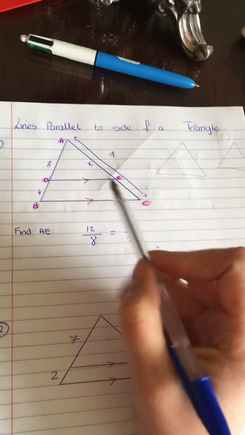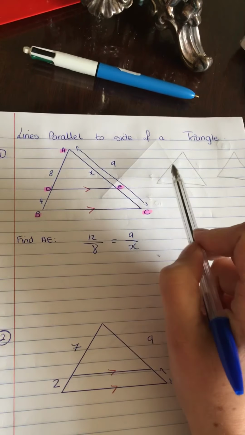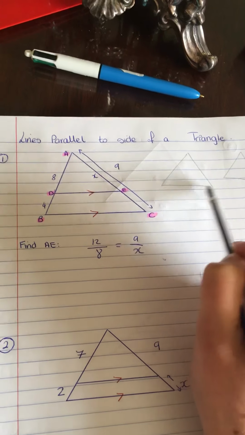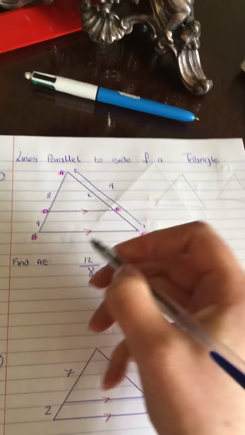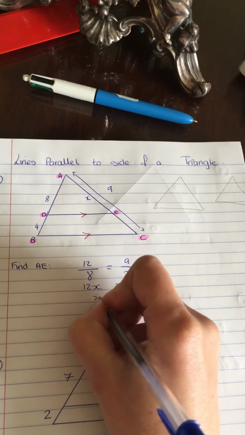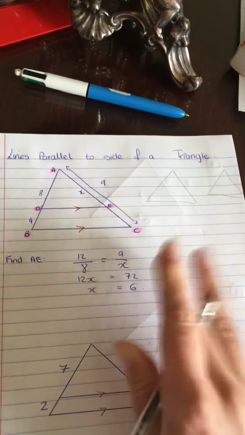That's what it would have looked like if we'd gone to the trouble of splitting them and labelling them. That's the equation we would have come up with as well. So we can cross multiply: 12x is equal to 72, so x is equal to 6.